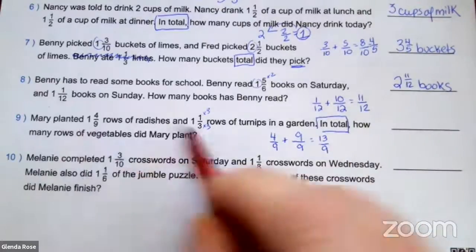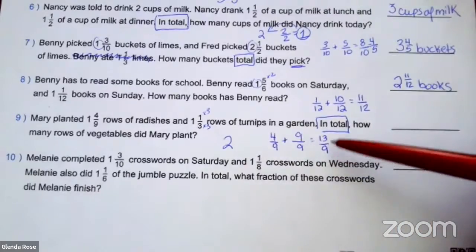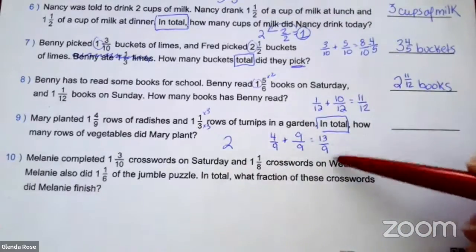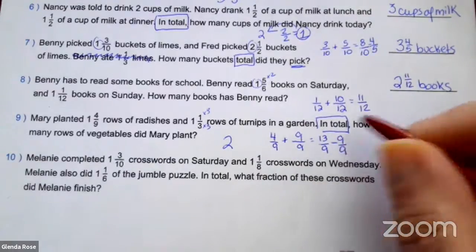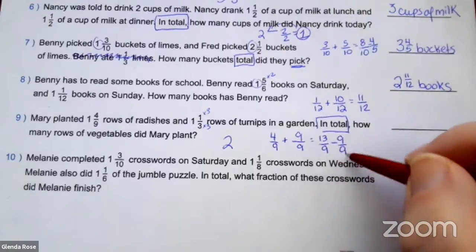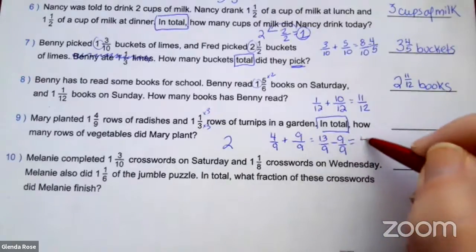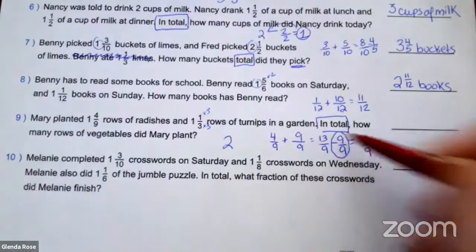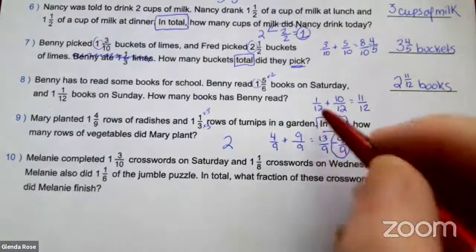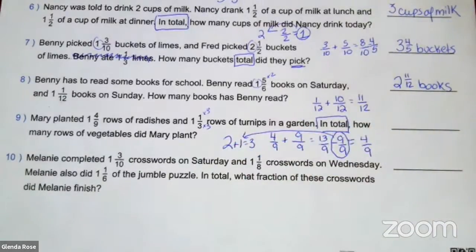Add our whole numbers. 1 plus 1 is 2. But 13/9 is improper because 13 is more than 9. That means I have at least 1 here. So I want to get rid of the 1 by subtracting 1 in the form of 9 over 9, the denominator over itself. So then I subtract. I have 13 minus 9 is 4. So I have 4/9. But this 1 has to be regrouped. I took it out of here. I have to put it somewhere else. So I'm going to take that 1 and put it over here to give me 3.